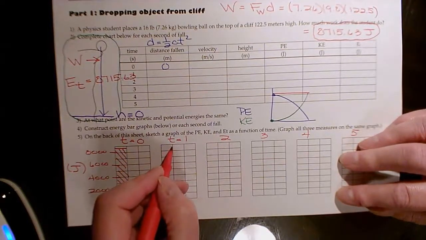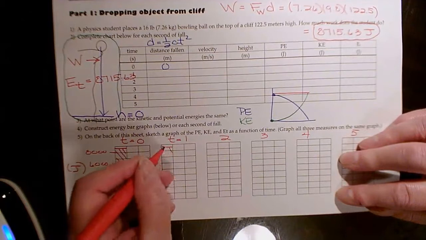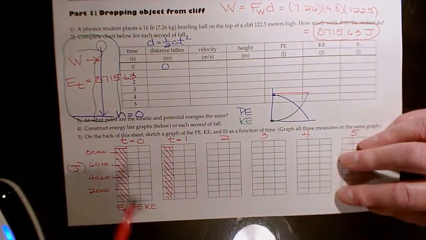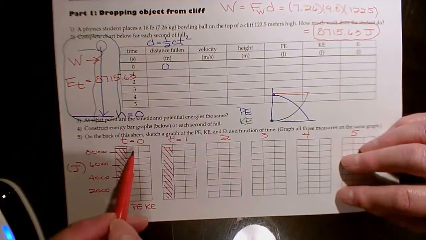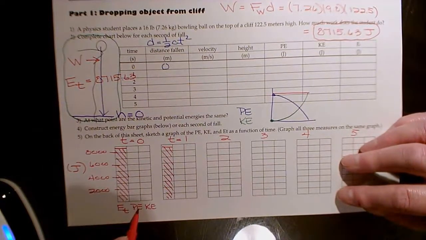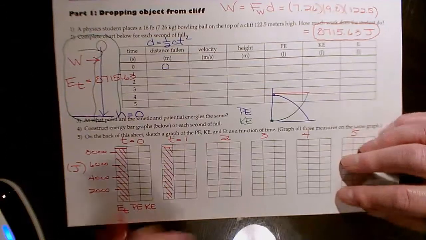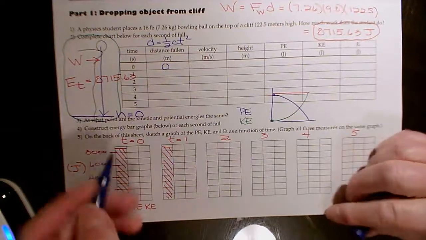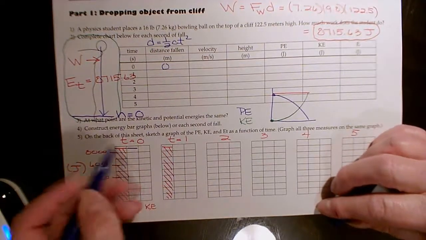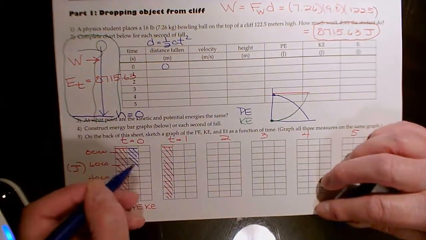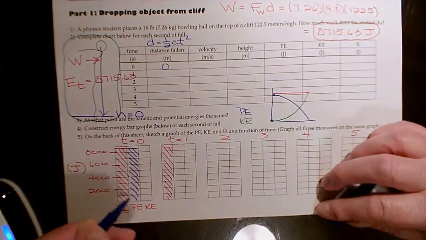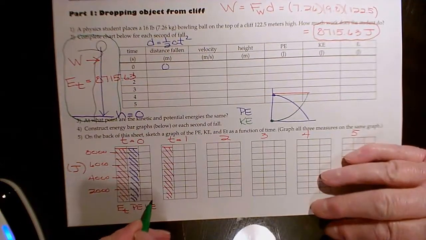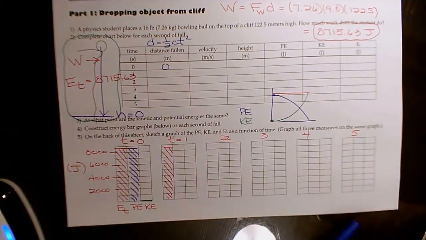That ET bar is going to be the same in all of these graphs. But at a time of 0, all of the joules were in potential. So I'm going to do my potential in blue. They were all potential, and I did not have any kinetic energy joules. So I'm going to put a little line down there, 0.